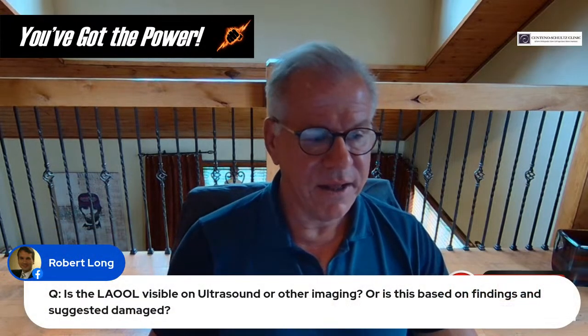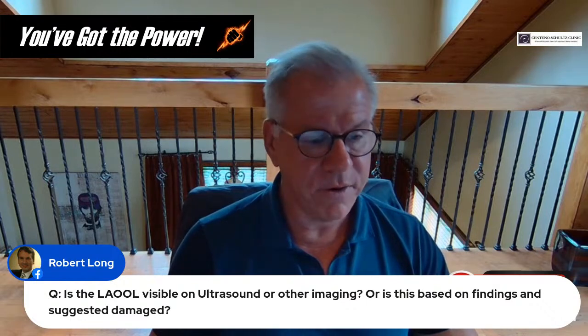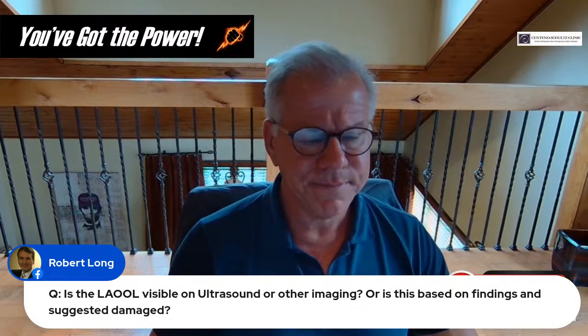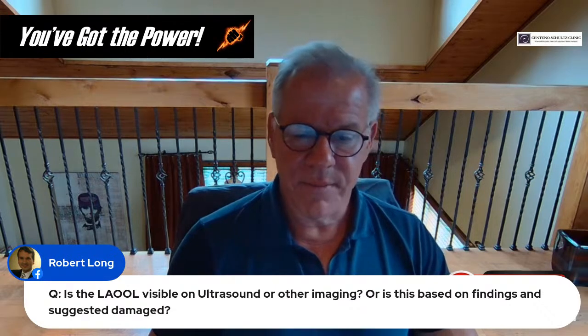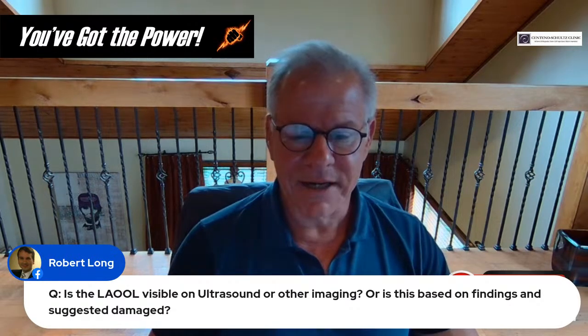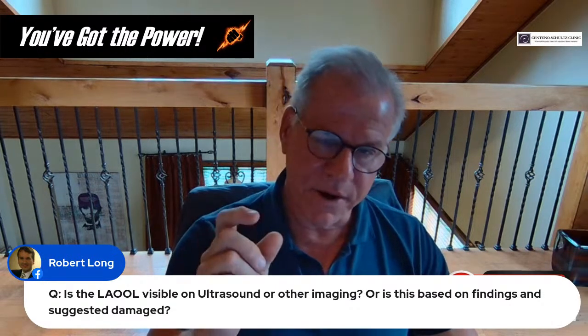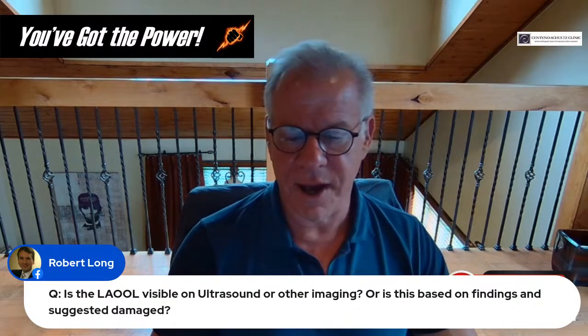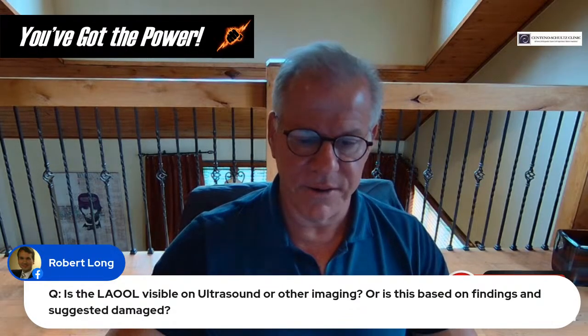Robert, is the LAOL visible on ultrasound or other imaging? No, I think you've got to look at movement to see if it's intact. Barely see where it's kind of supposed to be on MRI. Definitely can't see it on ultrasound.